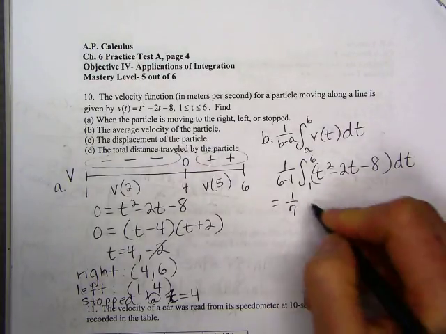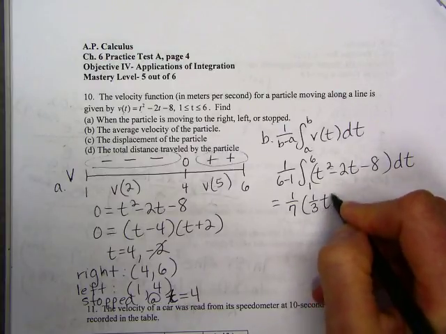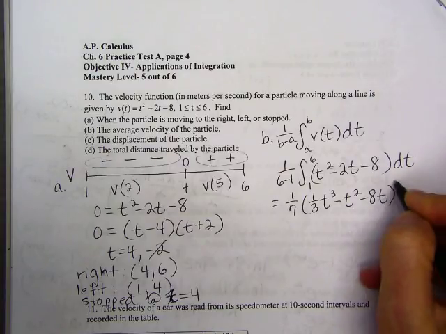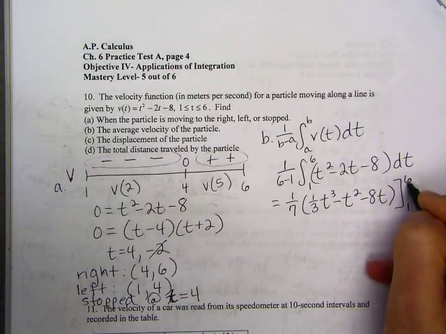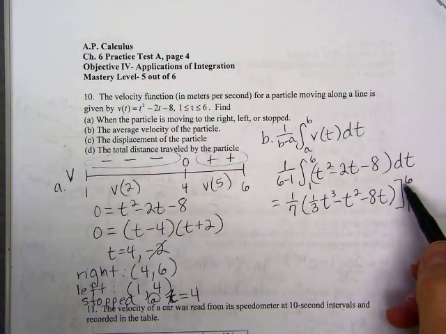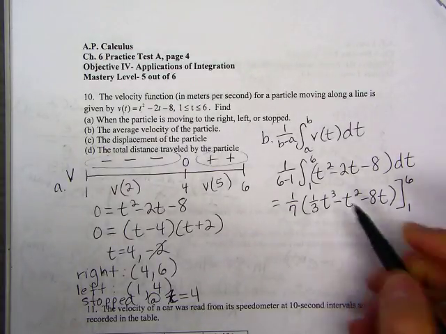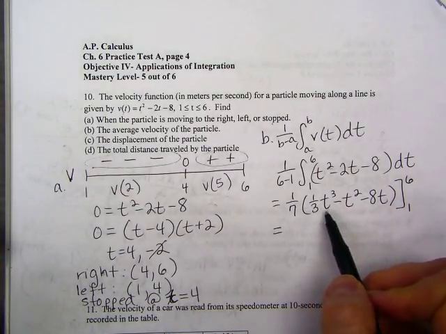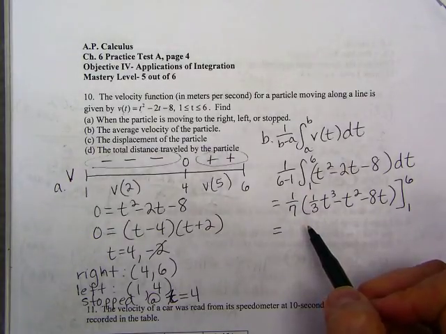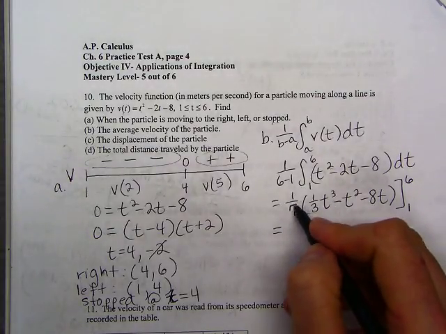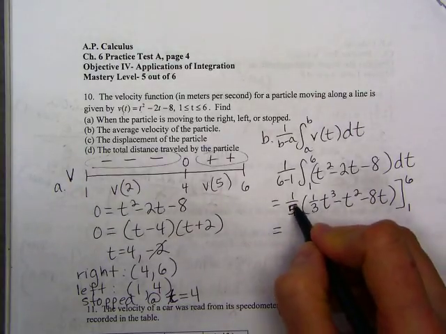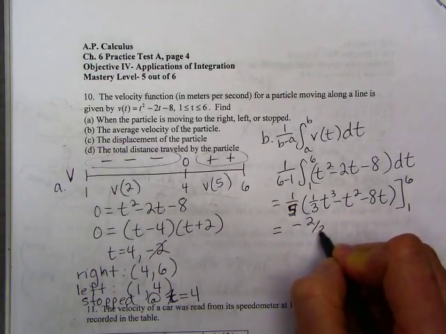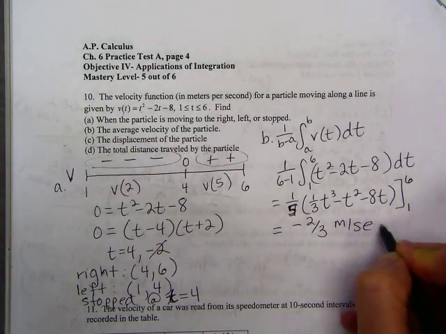or 1/5 times 1/3 t cubed minus t squared minus 8t, evaluated from 1 to 6. Okay, so we're going to plug 6 in there, get a number, 1 in there, get a number, and subtract those, either multiplying by our 1/5 along the way or at the end. And when you multiply by 1/5, you get an answer of negative 2/3 meters per second.